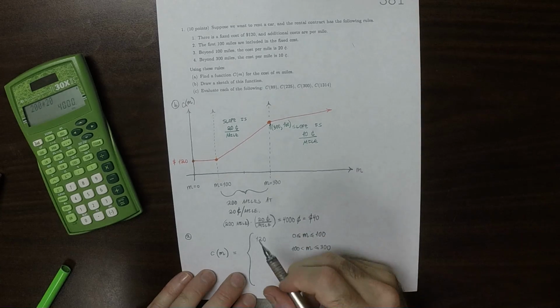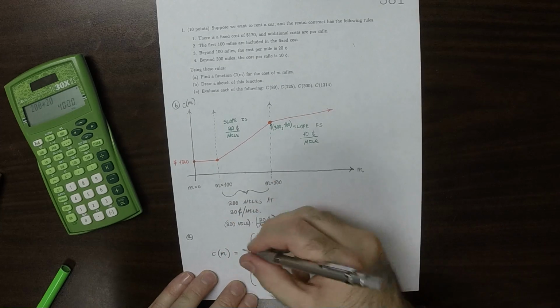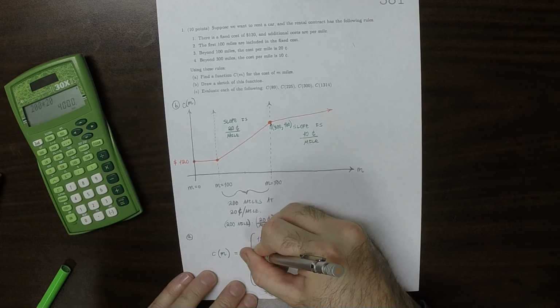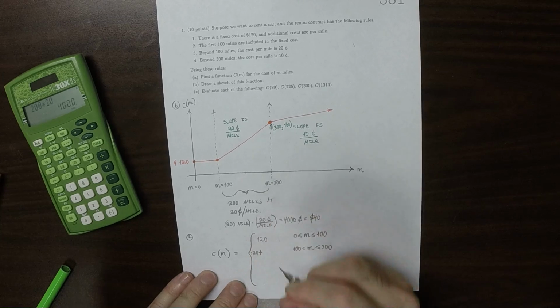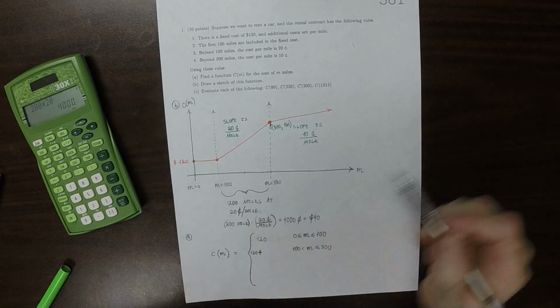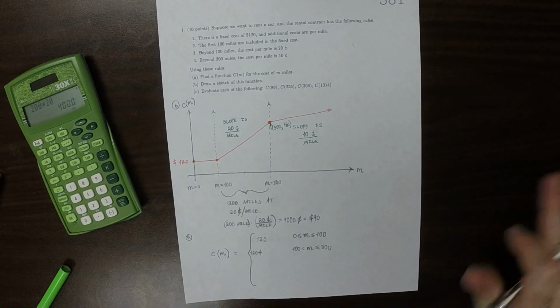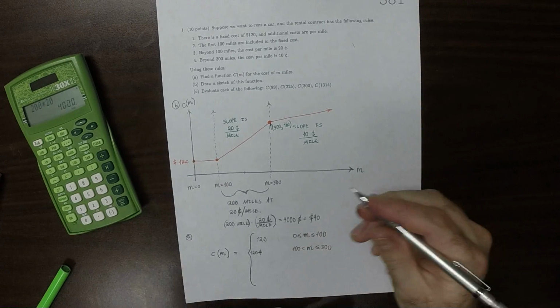Now we want to represent the fixed cost, so $120, plus the 20 cents per mile overage for however many miles we went over.